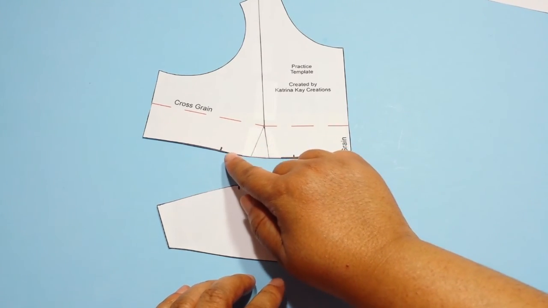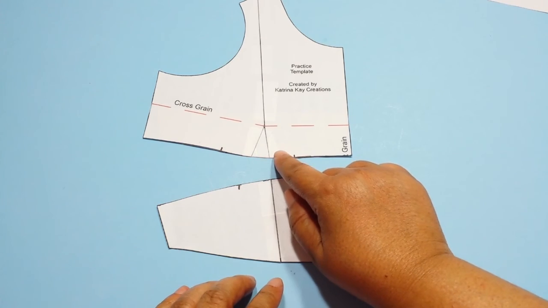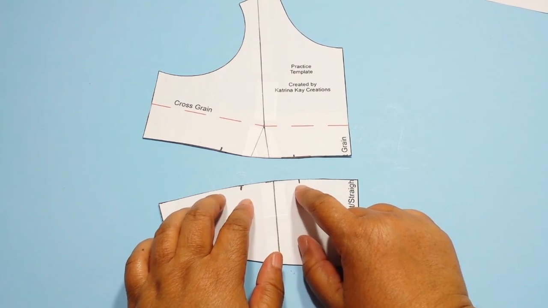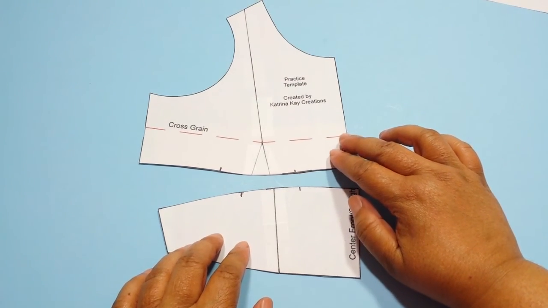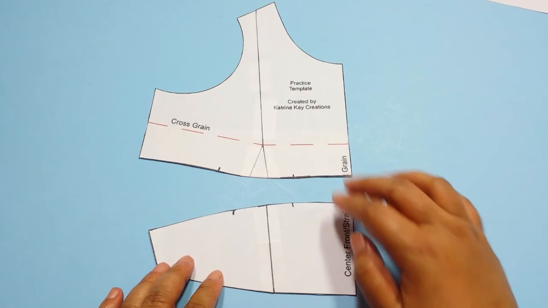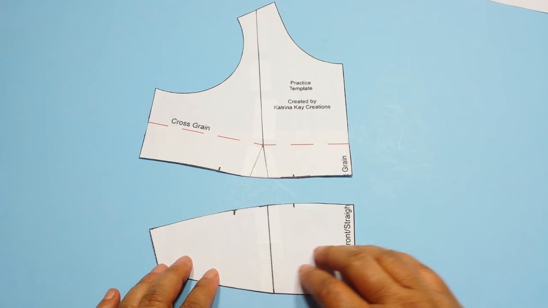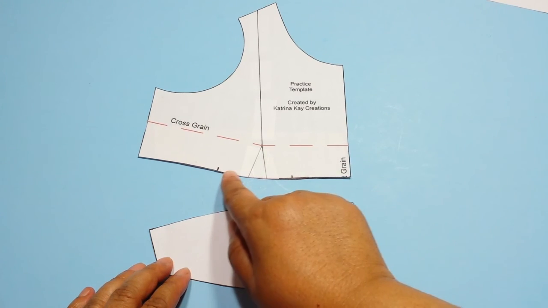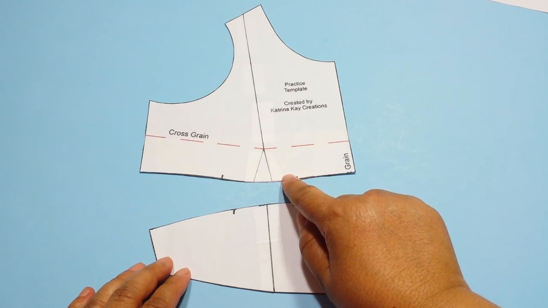Now your top piece will be gathered between these notches, and you're going to match those notches to your bottom piece when it's sewn together. But of course, before you do that, you want to add your seam allowances to your pieces. So now we've added a yoke to the bottom of our piece and gathers to our top piece.